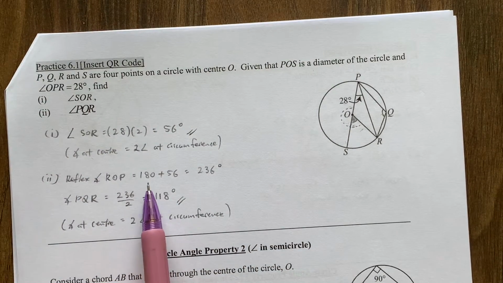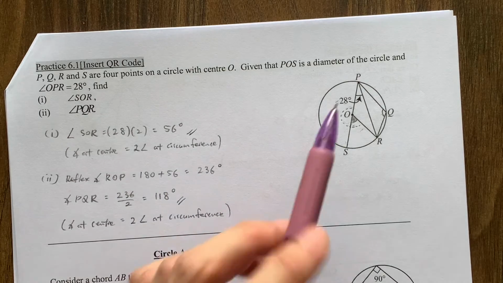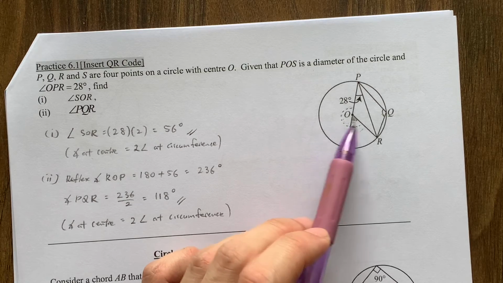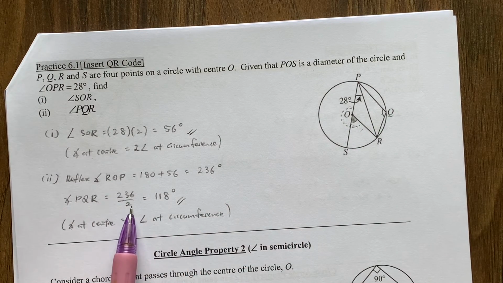So that's why my working is 180 plus 56, which is the previous answer, to get 236. So this dotted angle here is 236. And hence, this one is divided by 2. So that's why I took 236 divided by 2, 118. And the reason is the same reason.